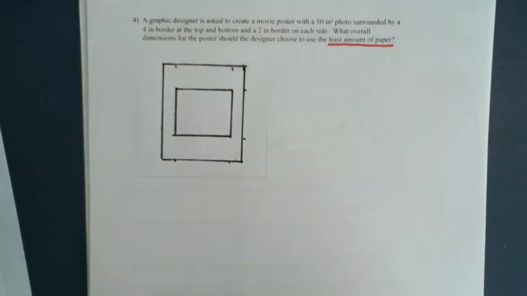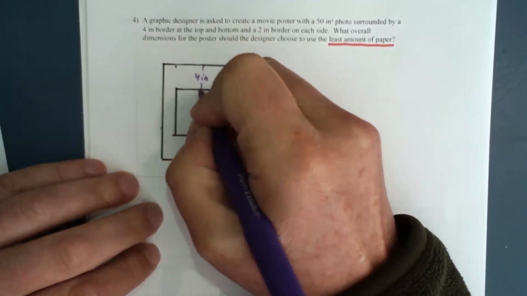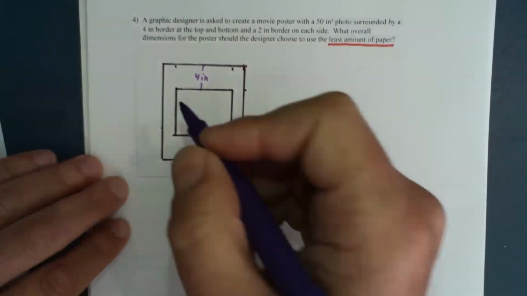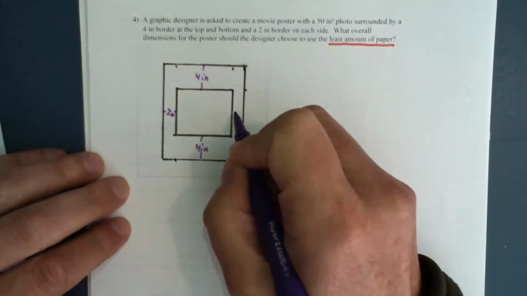And that hopefully is going to give us 4 inches here. And 2 inches here and here.